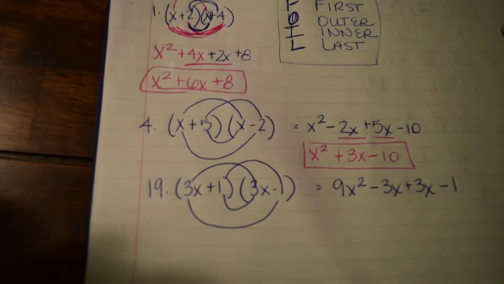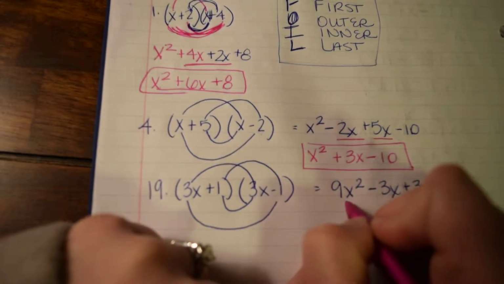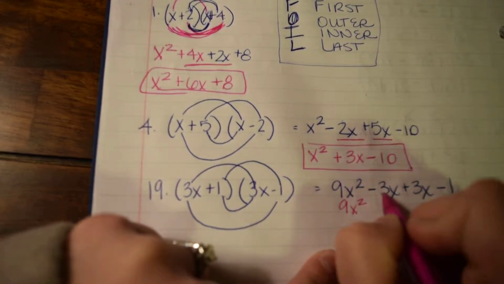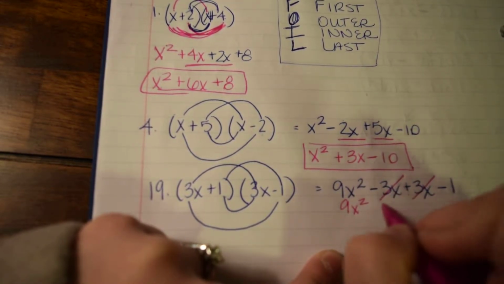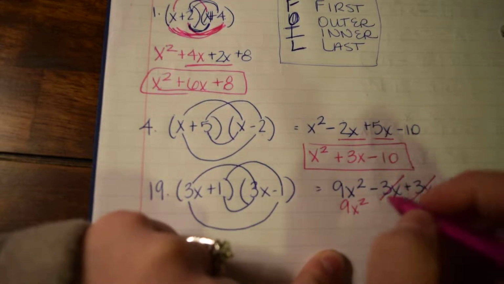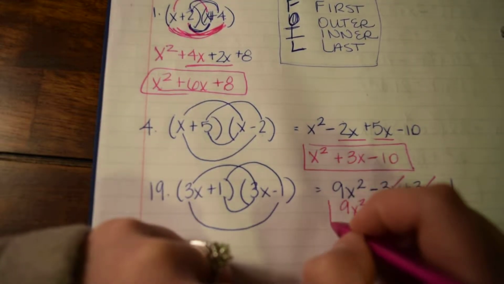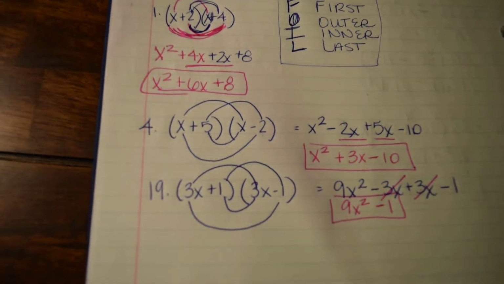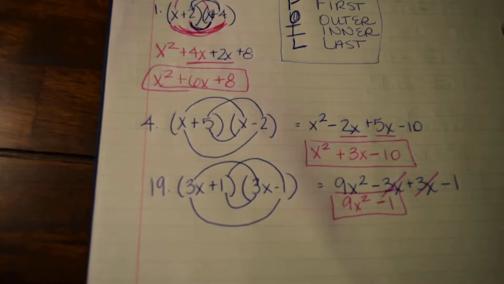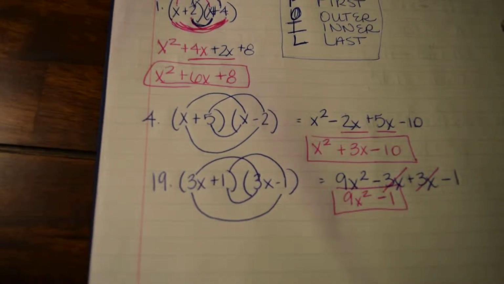Okay, let's combine like terms. 9x squared is the same. Negative 3x plus 3x, well, they cancel out because they become 0. And so we are left with the minus 1, and that is simplified. And I think I said I would do one more.